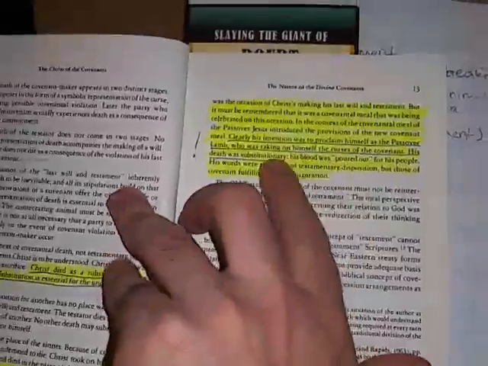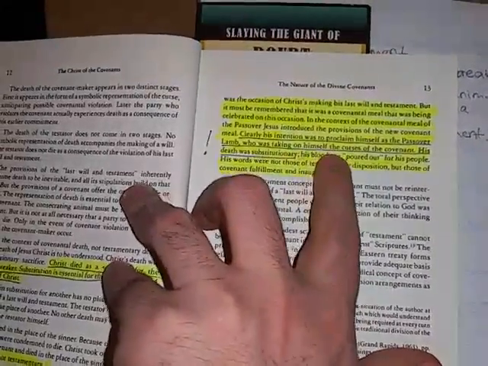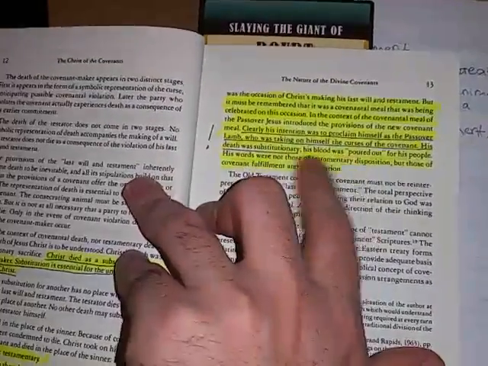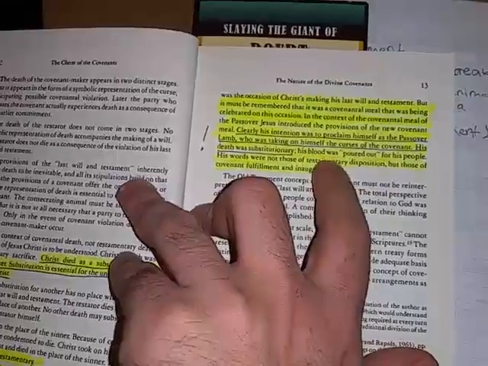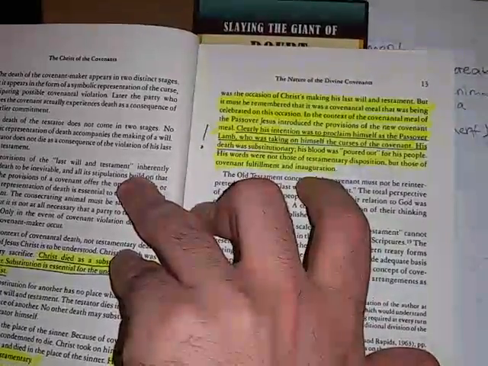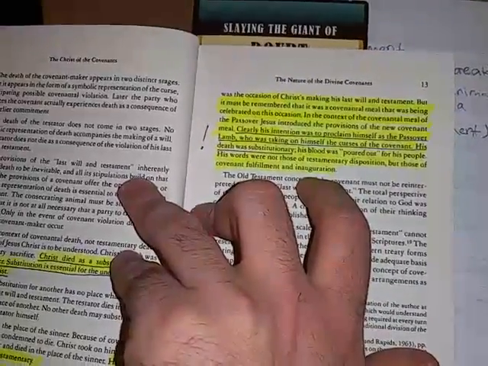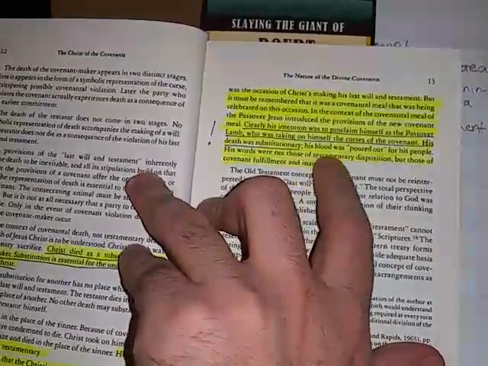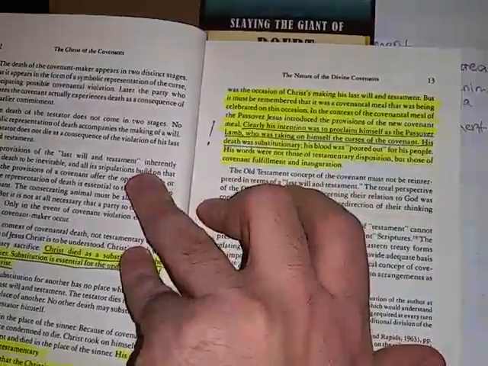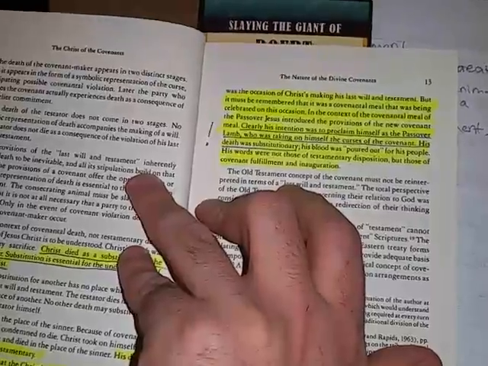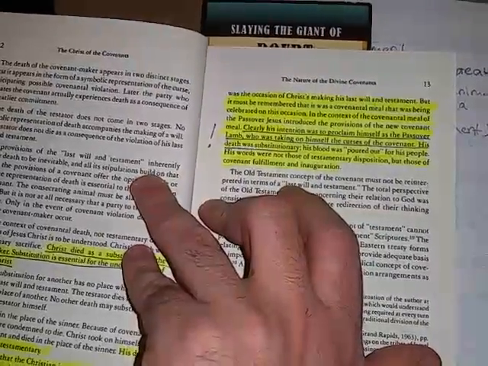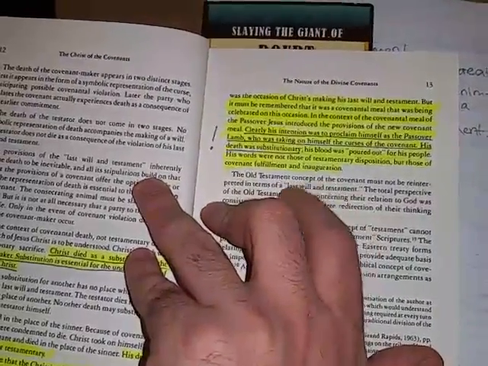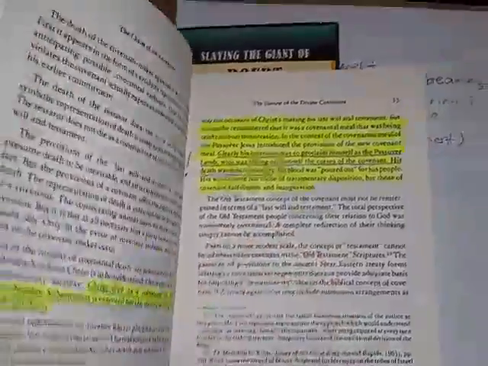So that's the issue that I really have. That's what I really have issue with, saying that Jesus took on the curses of the covenant. But maybe I'm understanding this wrong. I don't know. His death was substitutionary. His blood was poured out for his people. His words were not those of testamentary disposition, but those of covenant fulfillment and inauguration.